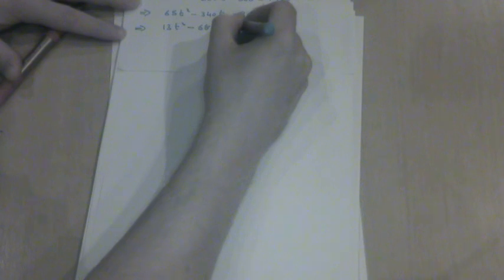If we then divide everything by 5, we get 13t squared minus 68t minus 60 equals 0.